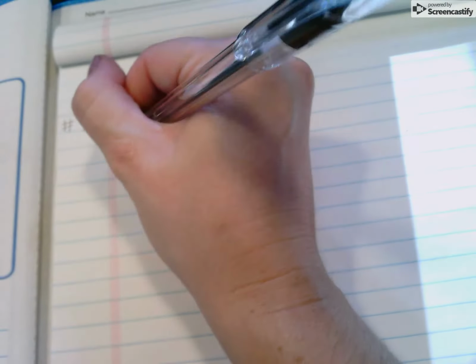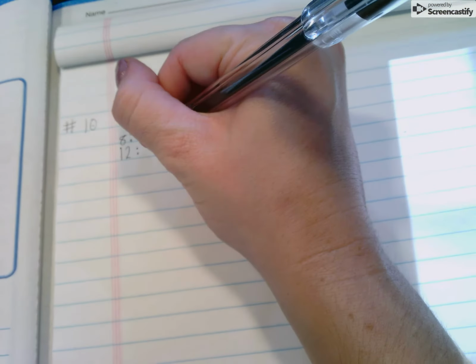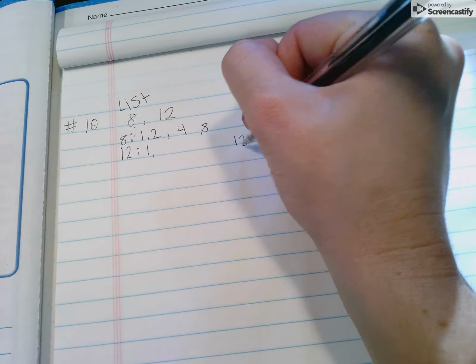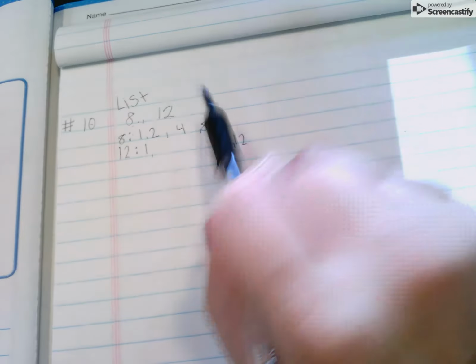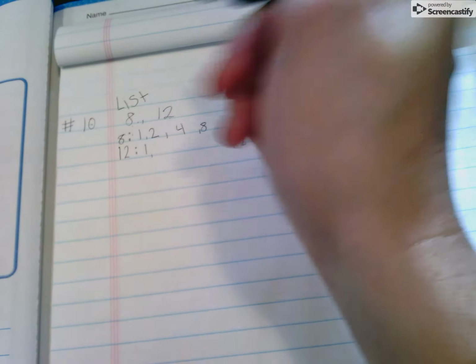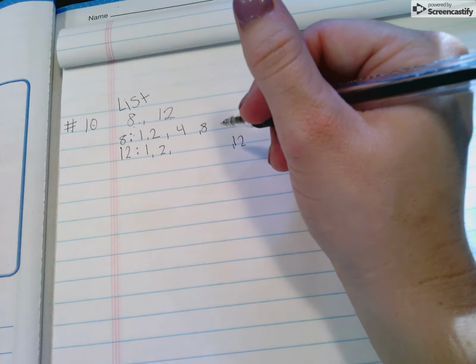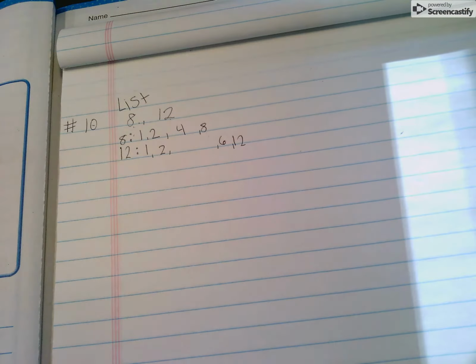So now I get to 12. I divide 12 by 1 because 1 times 12 equals 12. It can be divided by 2 because it is an even number, so 12 divided by 2 is 6 because 2 times 6 is 12.